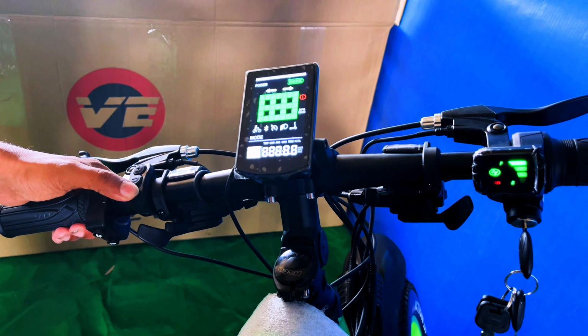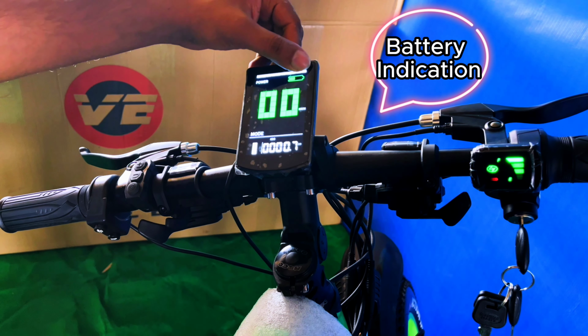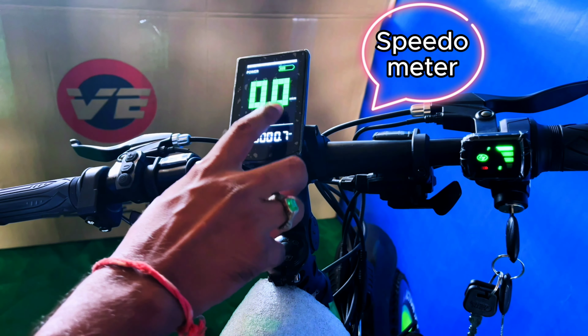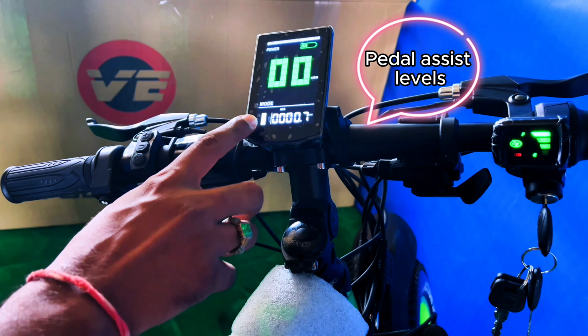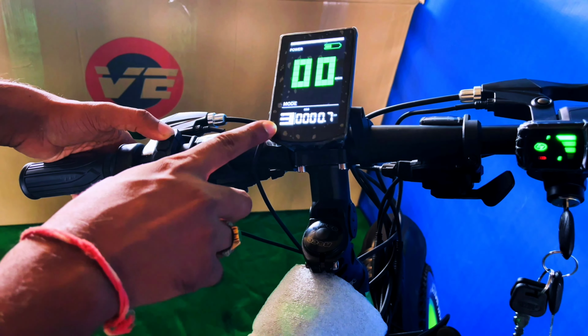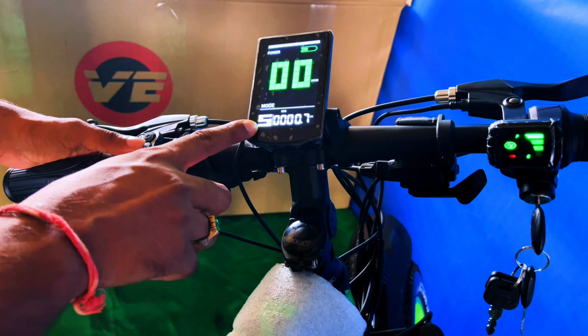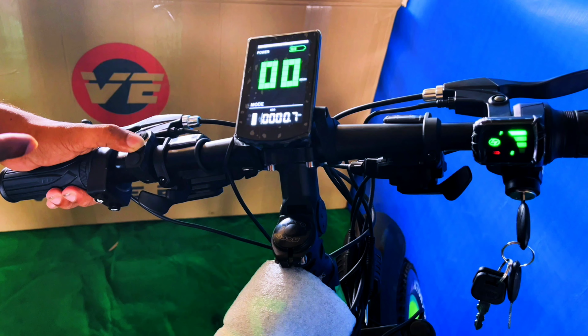You press this power button, you can see the battery indication, which indicates how much battery level is there in your cycle. And here you can see the speed, how fast you are traveling, shown in kilometers per hour. And here you can see the pedal assist levels. We can increase these pedal assist levels by pressing this plus button, and to decrease, press this minus button. You can see the levels decreasing and increasing.